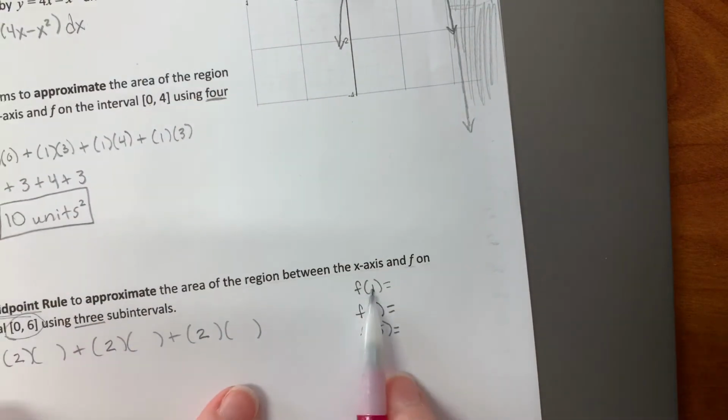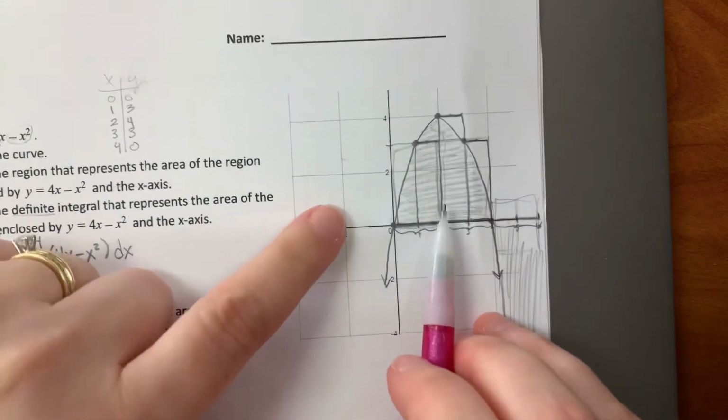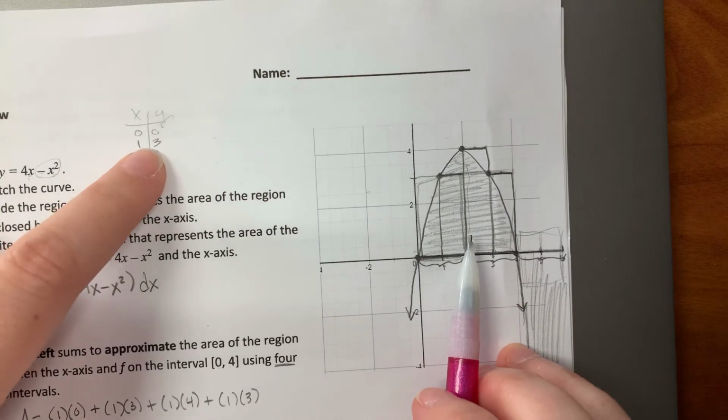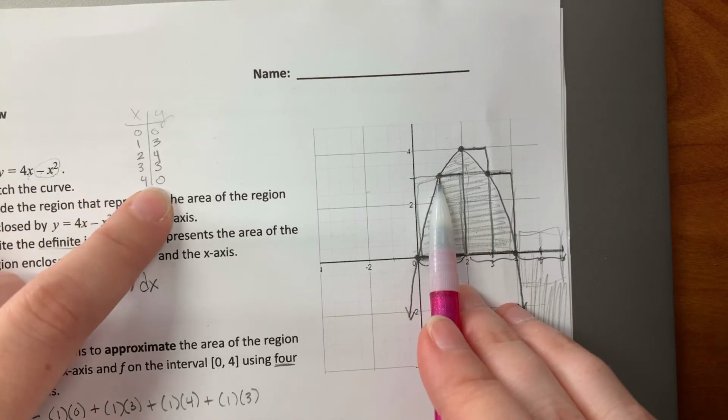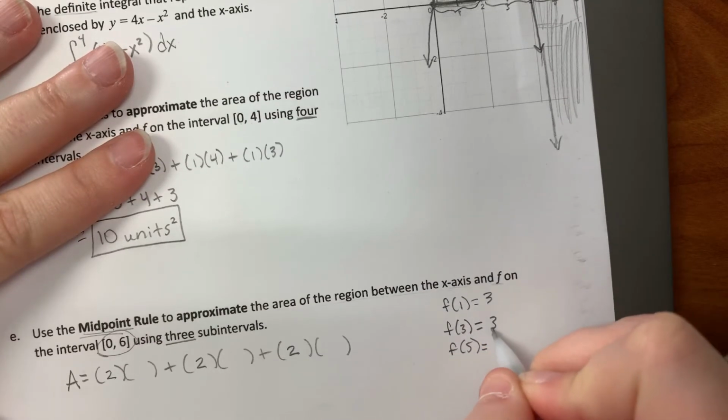Well, I already know what f of 1 and f of 3 are because I already did that up here when I was graphing. F of 1 was 3 and f of 3 was 3. So the height on each of those was 3.